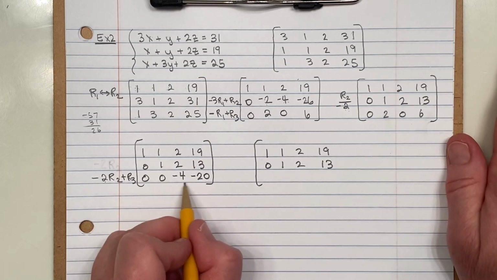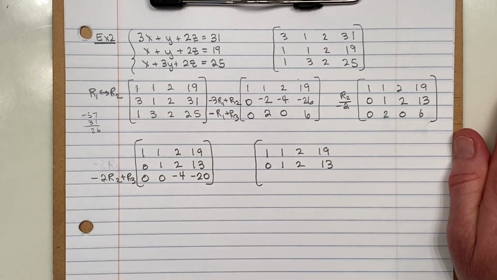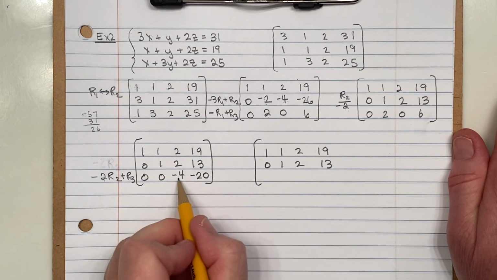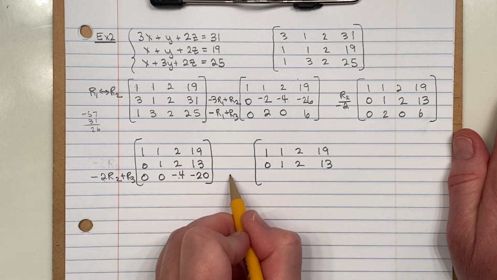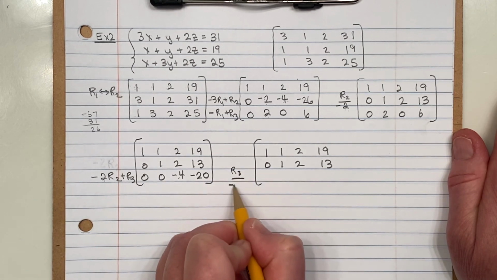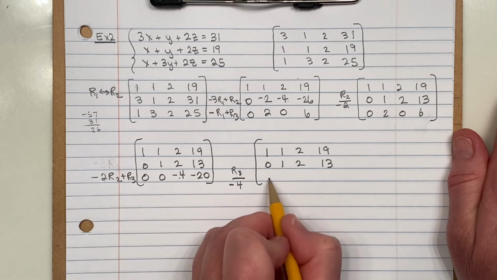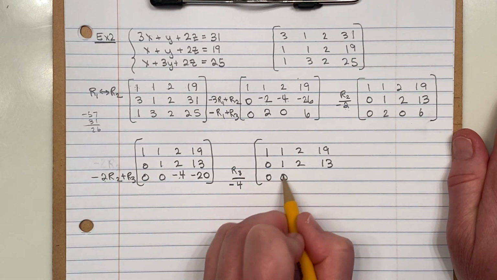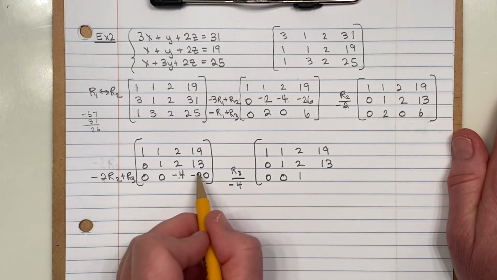All right, and the only thing I need to do here is make that negative 4 a positive 1, so I'll divide this row by negative 4. So row 3 divided by negative 4, because 0 and 0 both divide into negative 4, leaving 0. That'll give us 1, and that'll give us 5.